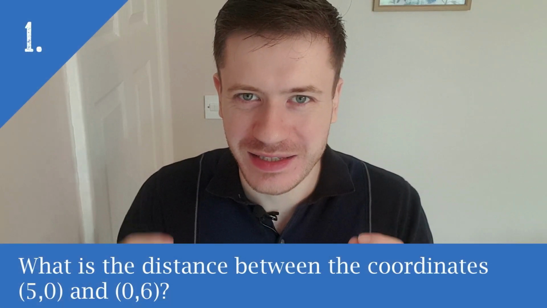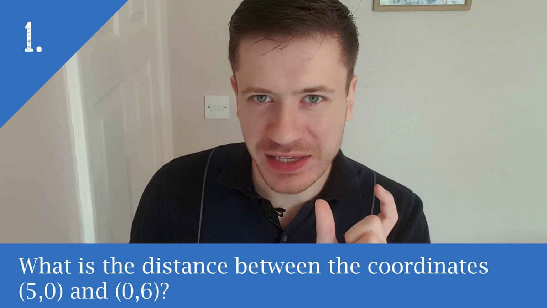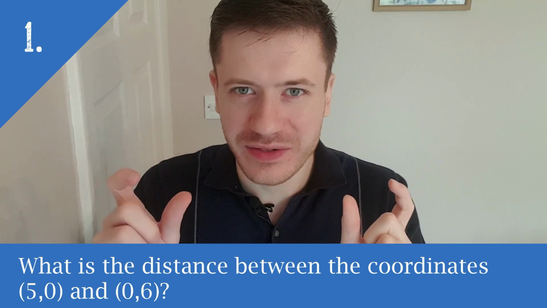This topic comes up all the time in the real GRE exam, as well as the GMAT exam and hundreds of other quantitative exams. So it really pays if you can do this confidently and quickly. Let's get straight to a question. What is the distance between the coordinates 5, 0 and 0, 6?